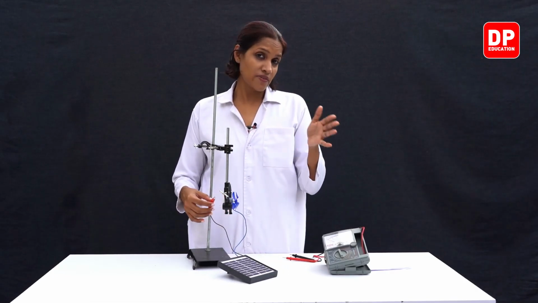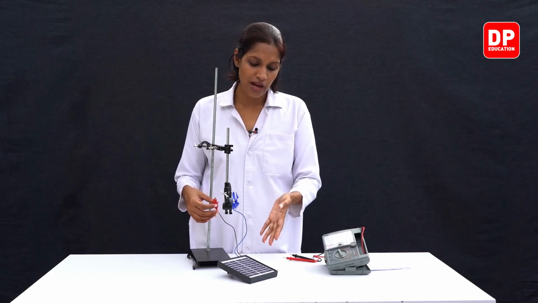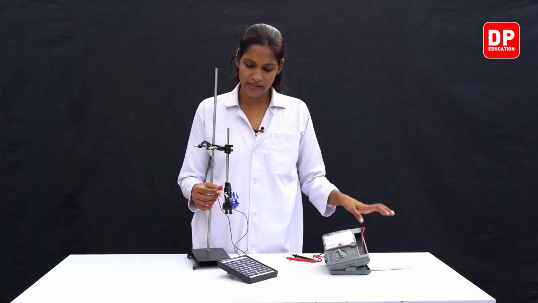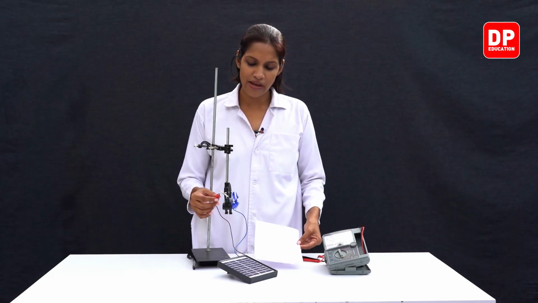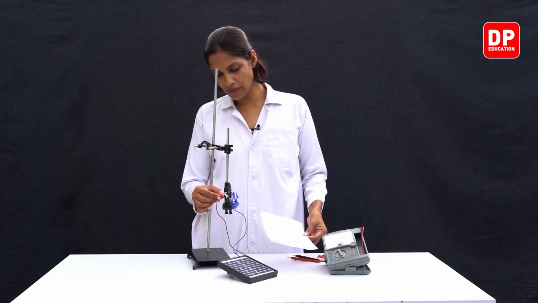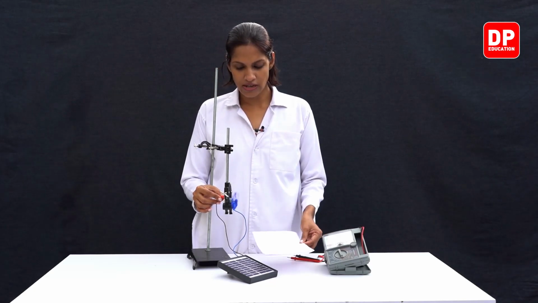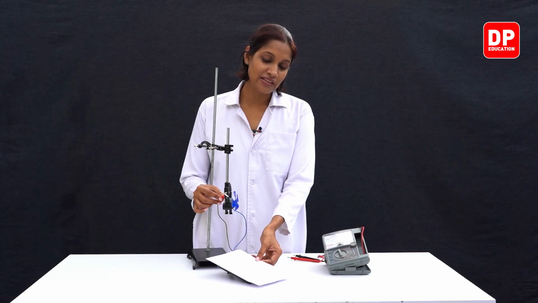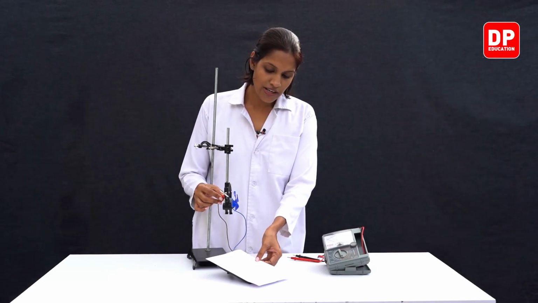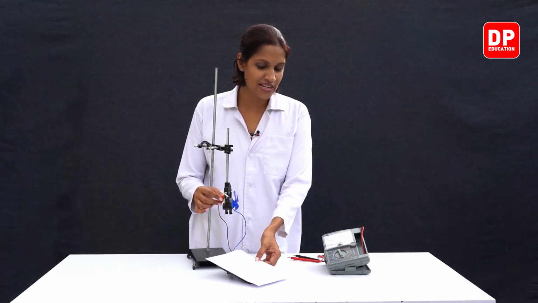Right, children. So now I'm going to cover this solar panel. Now as we are outside, the solar panel nicely gets enough sunlight. Let's see what happens when I cover this solar panel with a piece of paper. Now this was rotating. What happens, children? When I cover the solar panel with this paper, the rotation of the small fan, the small motor, stops. What is the reason?